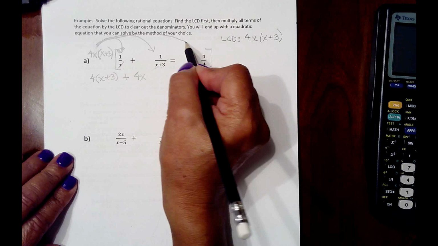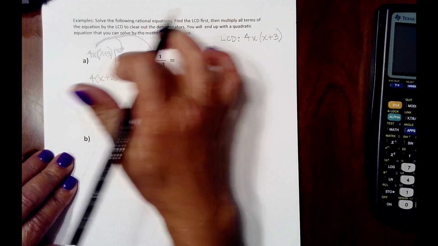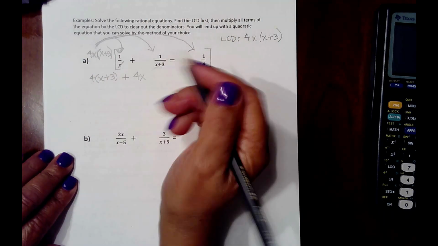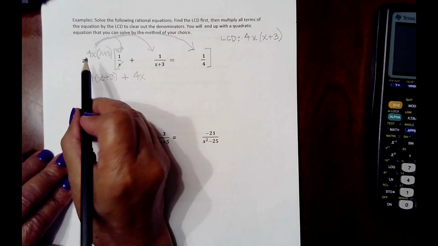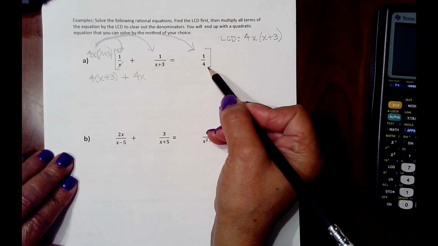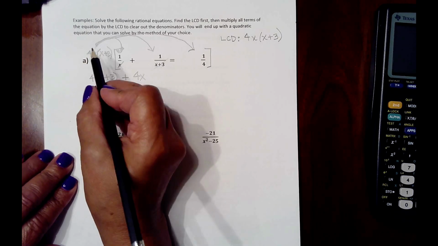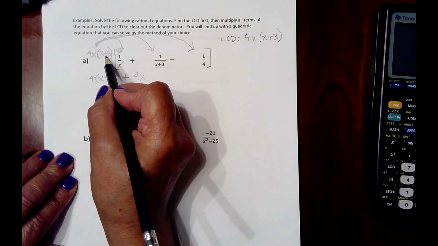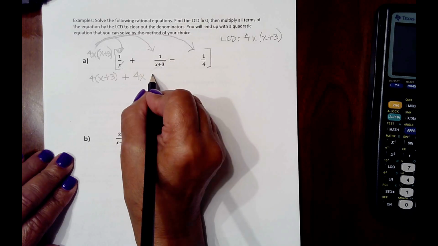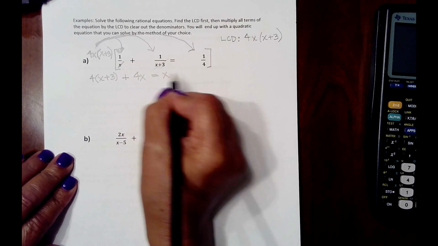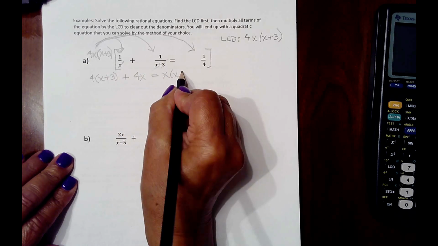Now use it finally on the last term. You need to multiply it by each term, whether they're fractions or not. Okay, so when I multiply all of this times this, 4 would cancel with this 4, leaving x times x plus 3 times 1. X times x plus 3 times 1.